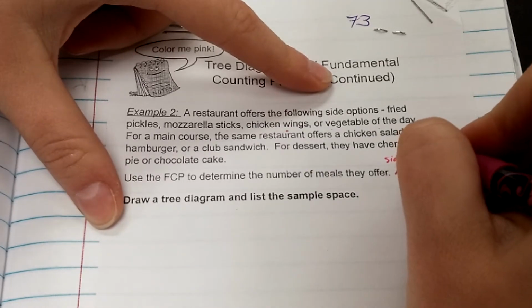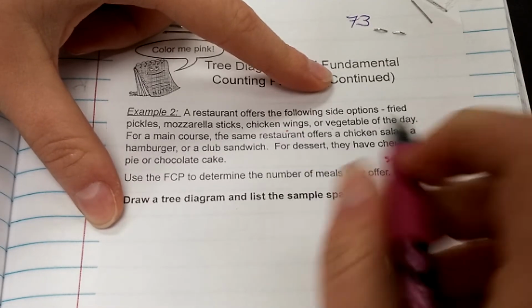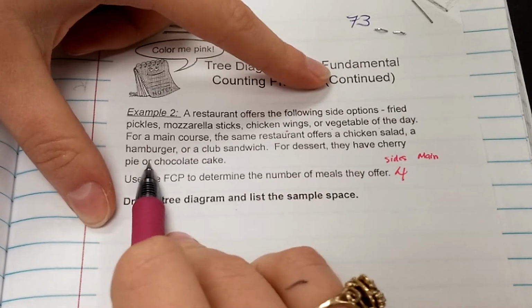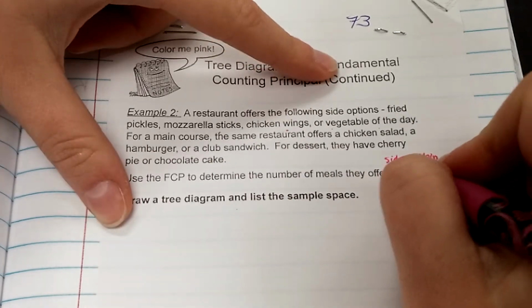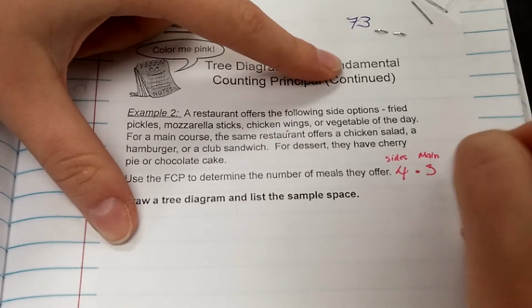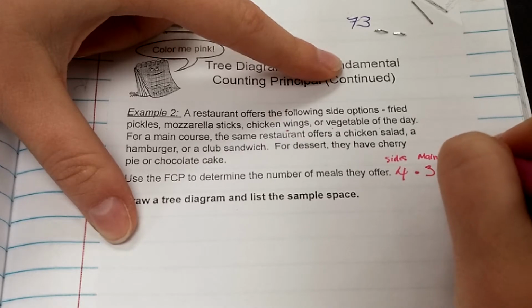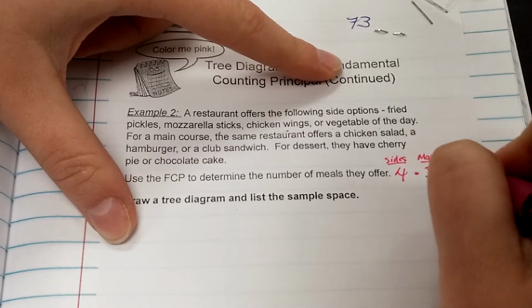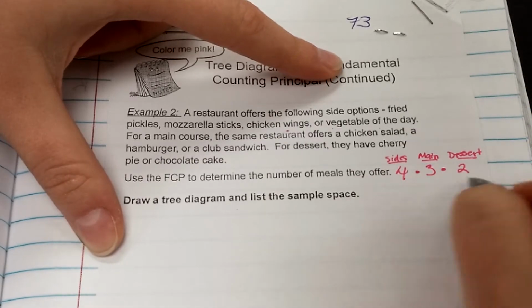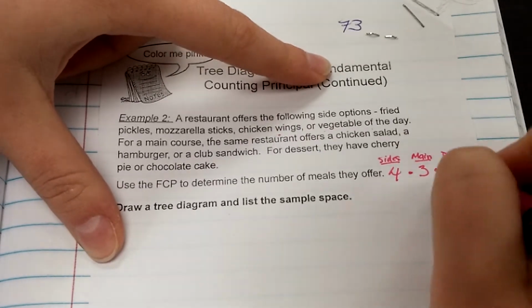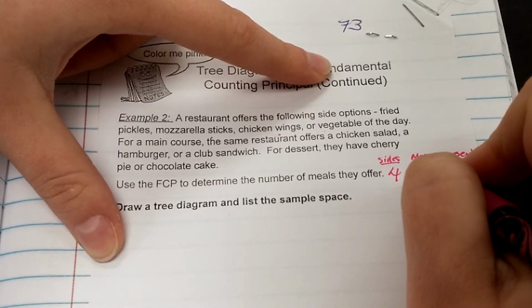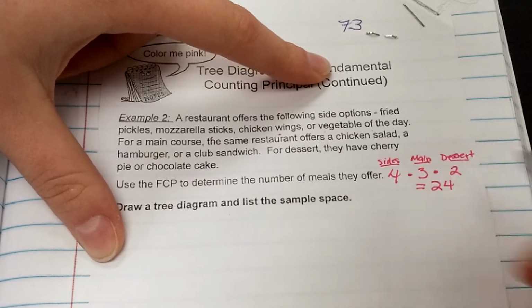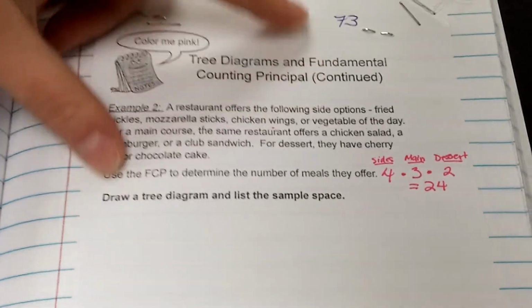Okay, for the main course, I'm offering chicken salad, a hamburger, or a club sandwich. So that's 3 choices. And for dessert, I can have cherry pie or chocolate cake. So that's 2 choices. And again, I take the product of all of those numbers. So 4 times 3 is 12, times 2 is 24. So there should be 24 possible combinations.